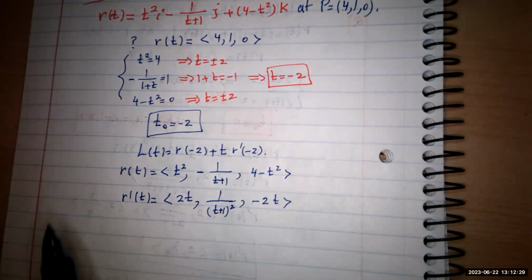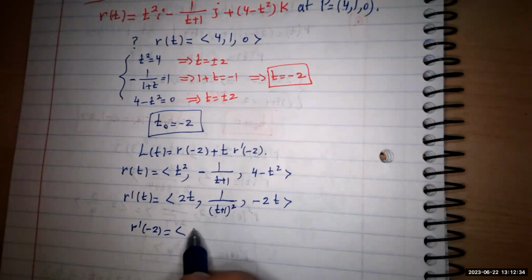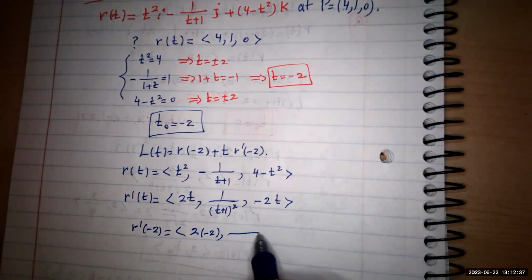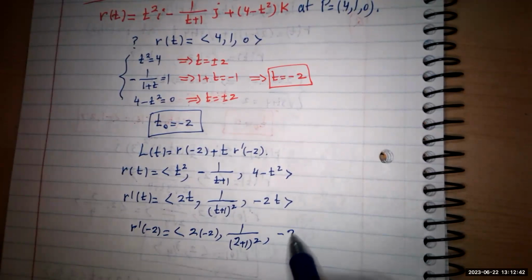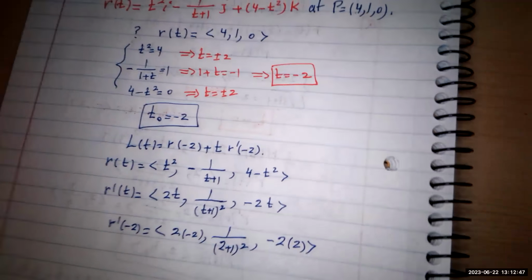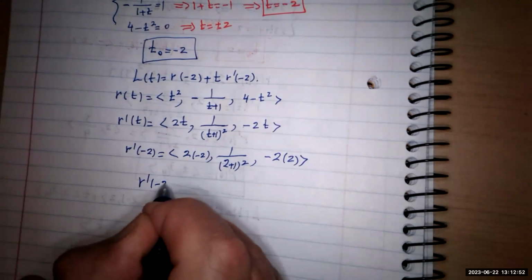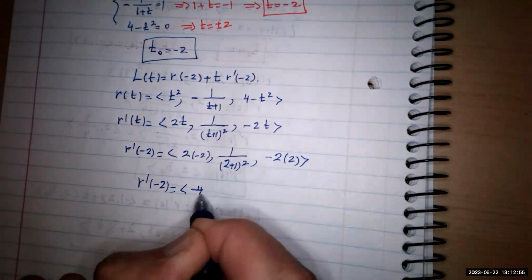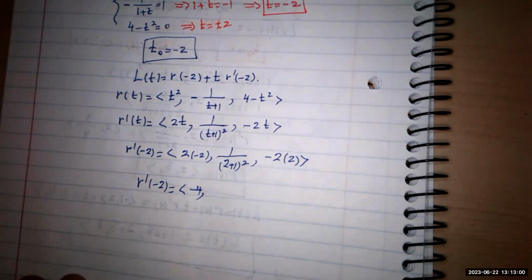Now we have to find it at negative 2. So what's going to be r prime of negative 2? We substitute 2 times negative 2, and this is going to be 1 over (negative 2 plus 1) all squared, and the negative 2 times 2. Okay, simplify to get the directional vector. So r prime of negative 2 is going to be negative 4. That gives you 3... did I miss anything?